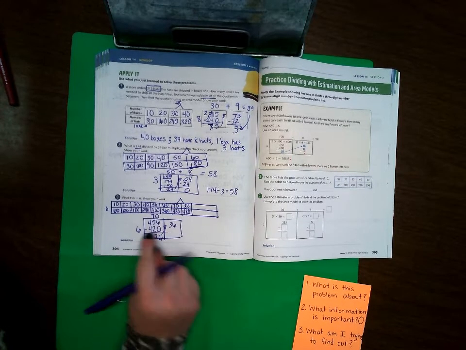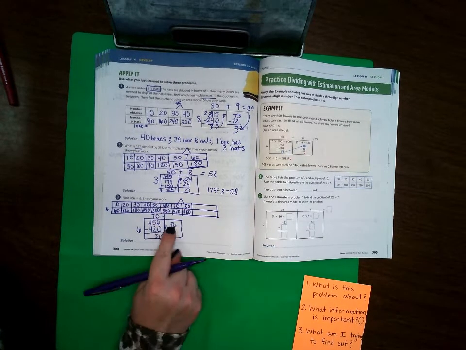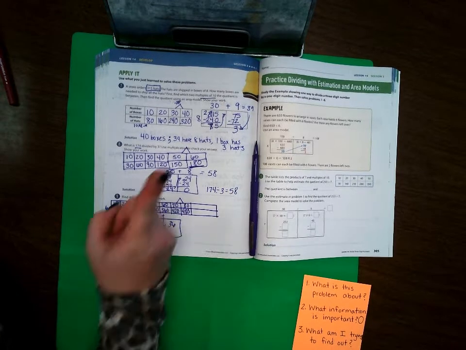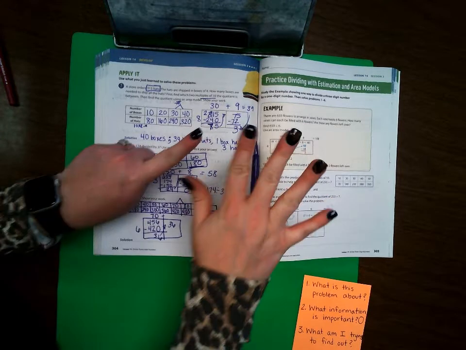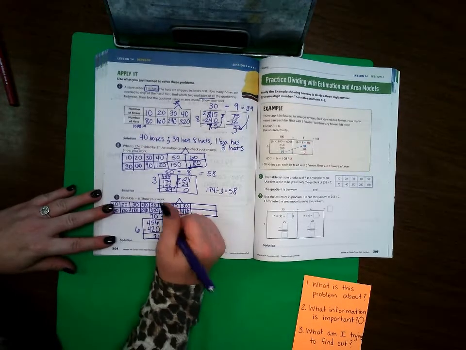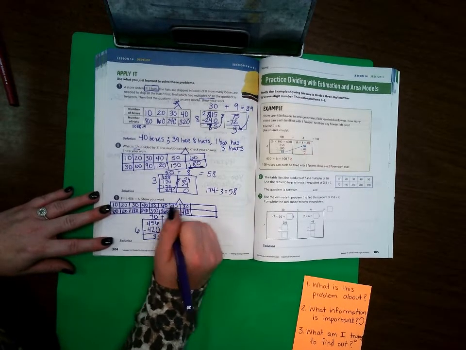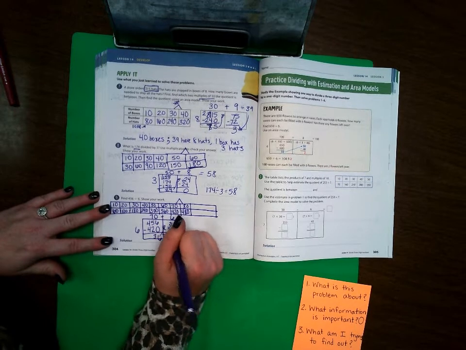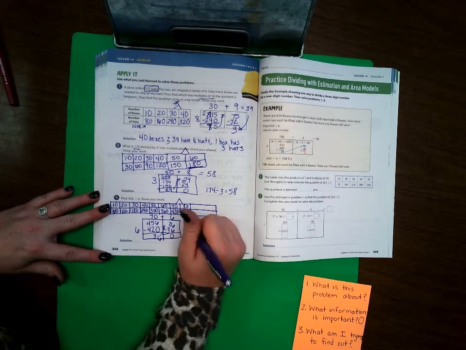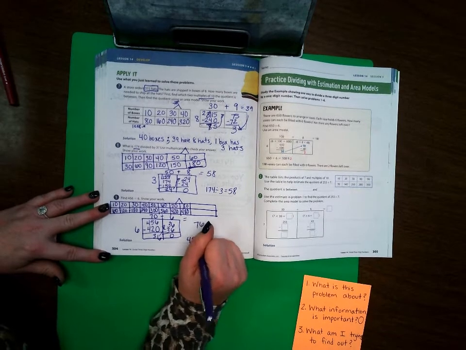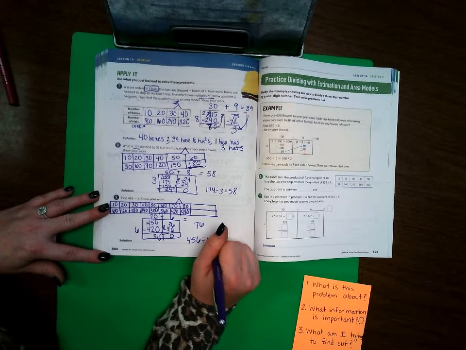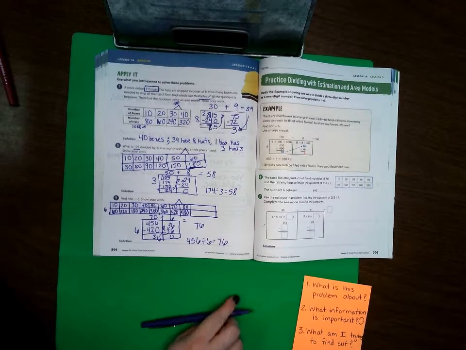So I'm going to count by 6s to see how I can get to 36. 6, 12, 18, 24, 30, 36. So my answer is 6. 6 times 6 is 36. 0. And so my answer is 76. So 456 divided by 6 equals 76.